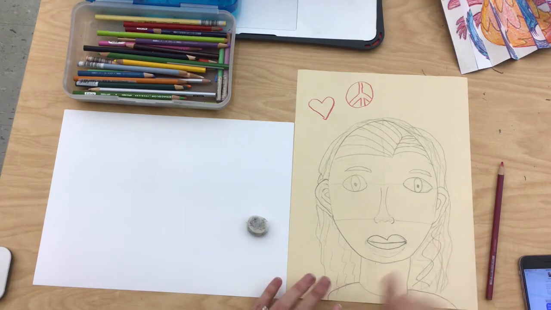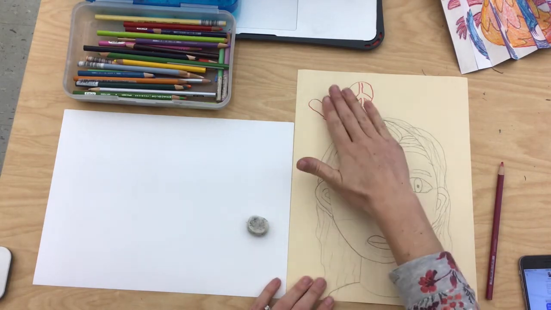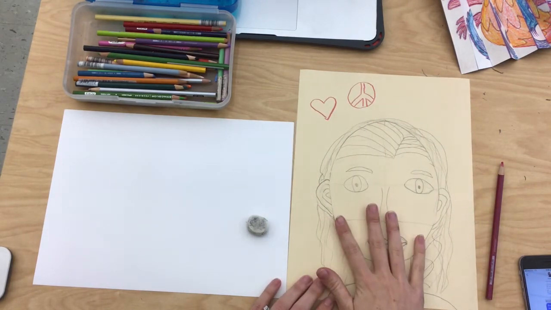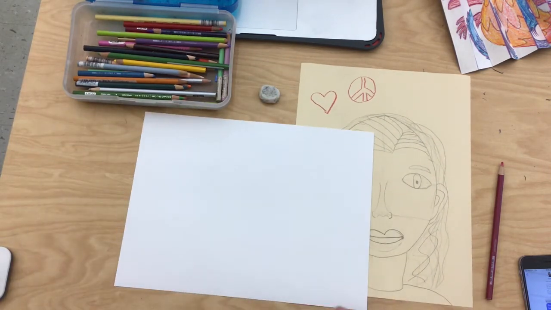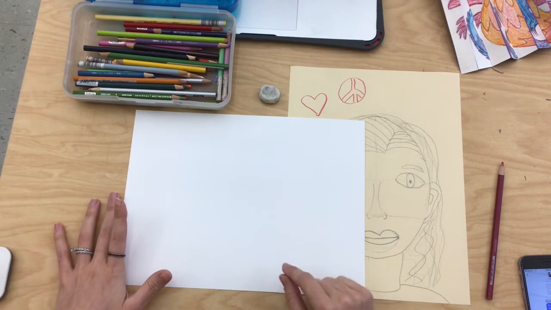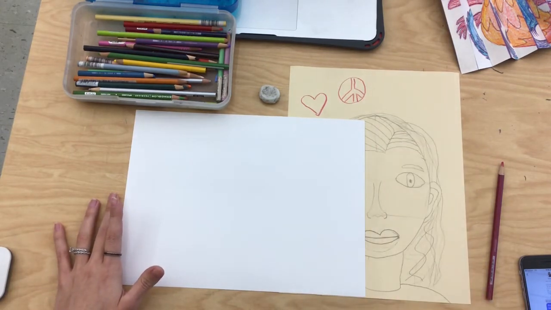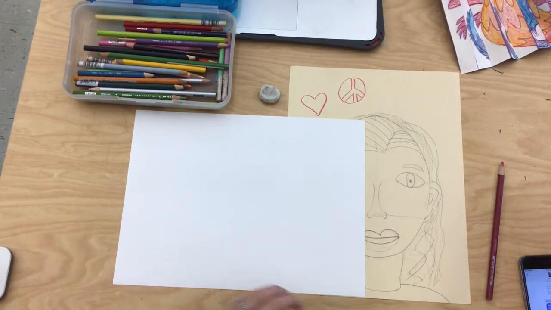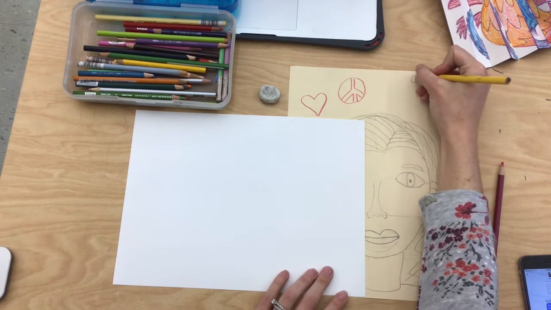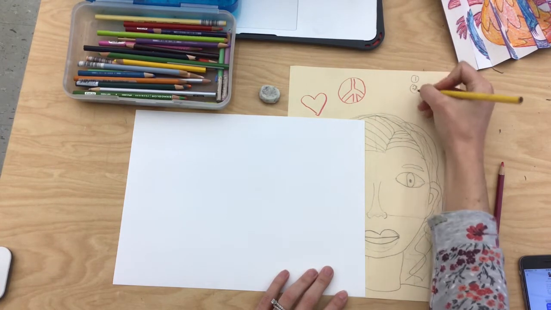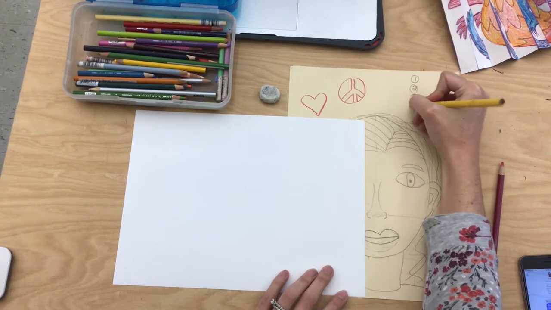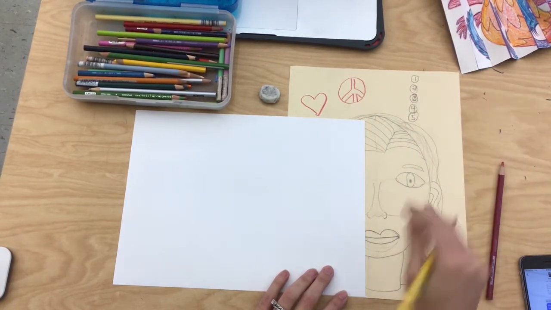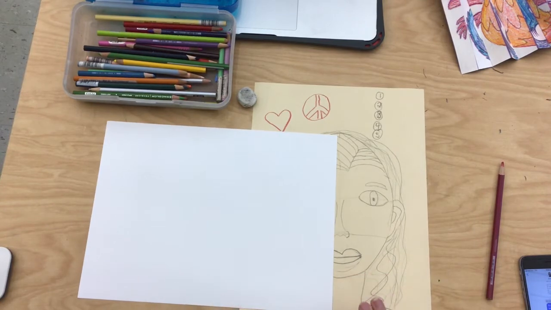So today, what you are going to be doing is creating a symbolic self-portrait. So you need to think of symbols that represent you. Going to be a little tricky. You might want to think about maybe a list on a piece of paper to start. You are going to need 5 different symbols. So I'm going to go through here and create a list 1 through 5 and start thinking about things that represent me.